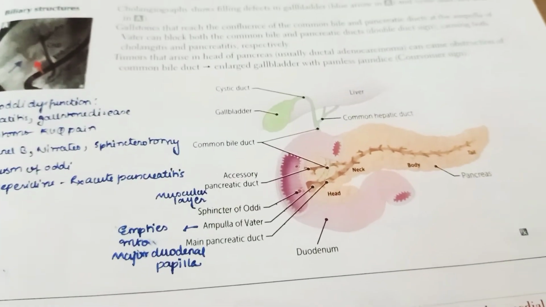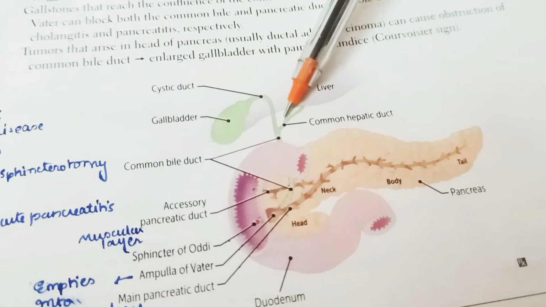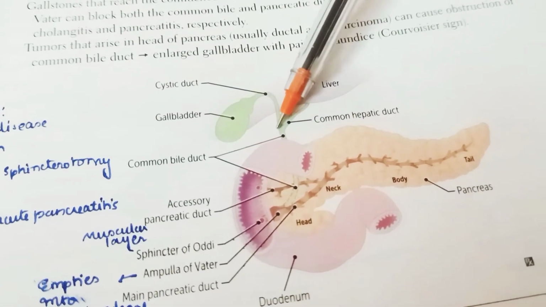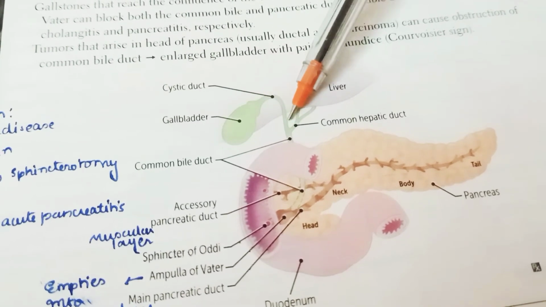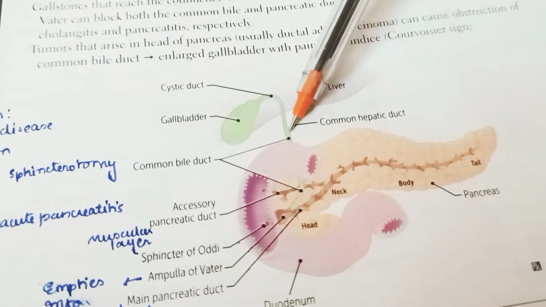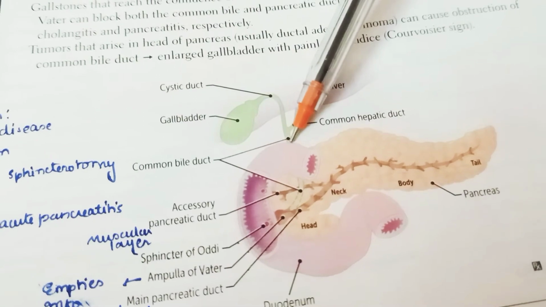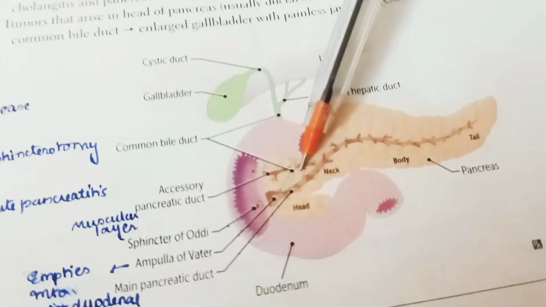Okay, so next coming to biliary structure. Before understanding the biliary structure, we need to understand about the pancreas and also this duct. Actually, the common hepatic duct meets with the cystic duct. Okay, this is the cystic duct coming from the gallbladder. This is the common hepatic duct. The common hepatic duct with the cystic duct forms the common bile duct.